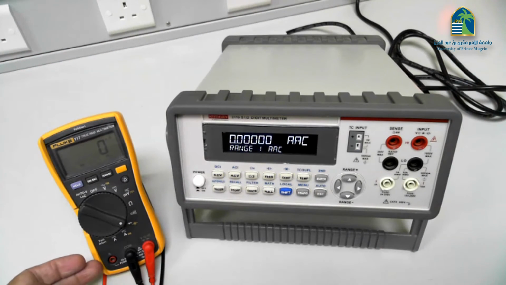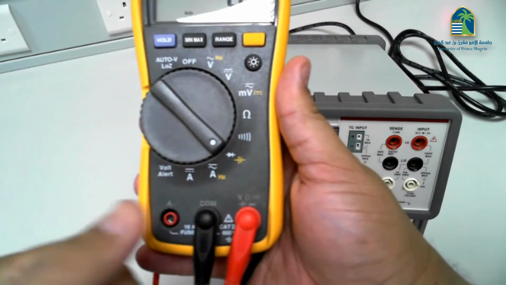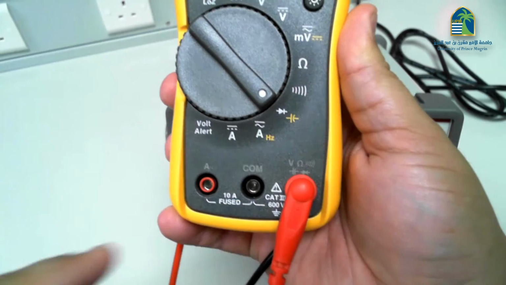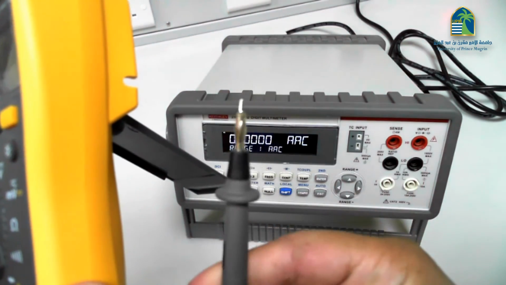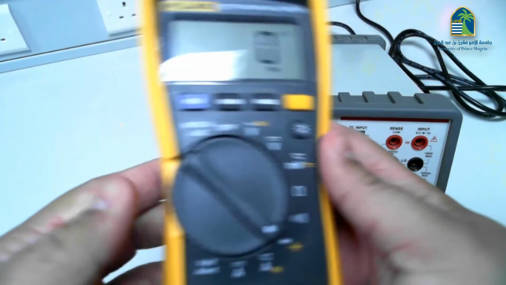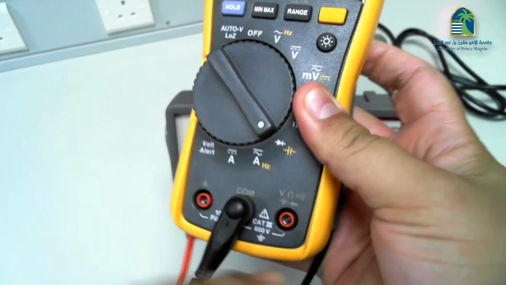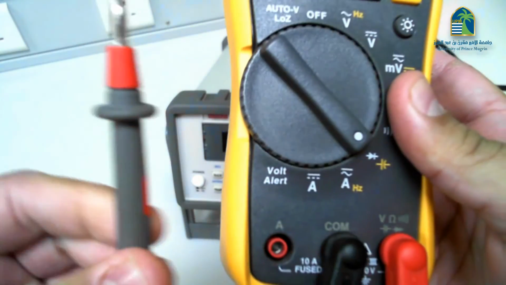Going back to these inputs, you will notice we have different colors. If you look in the center over here, we have the black input, which is called the common, and represents the negative side of the probe. Also, we have the red input over here, which represents the positive probe.